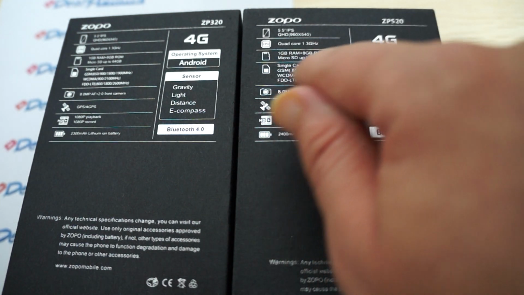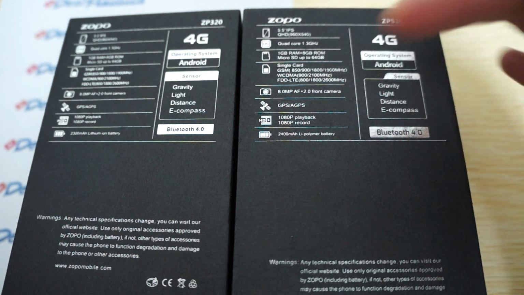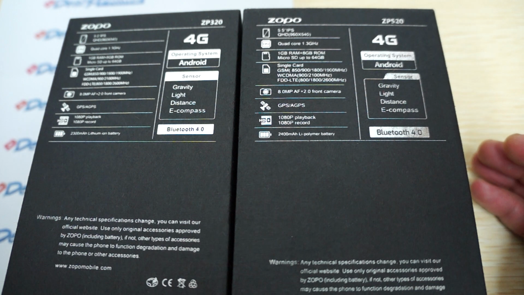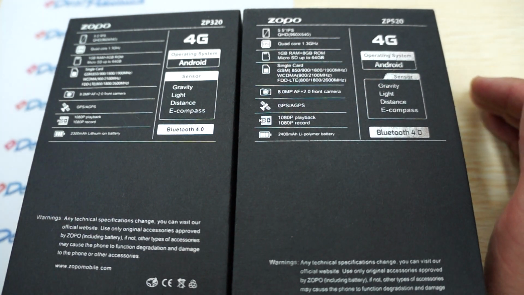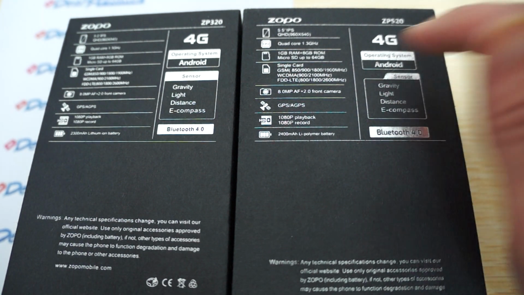And here are the frequencies that the SIM card supports. They both have single SIM. 8 megapixel camera plus 2 megapixel camera on the front. Now both of these have 14 megapixel, according to Antutu. It has a 14 megapixel camera with a 5 megapixel camera on front, so that's one upgrade.